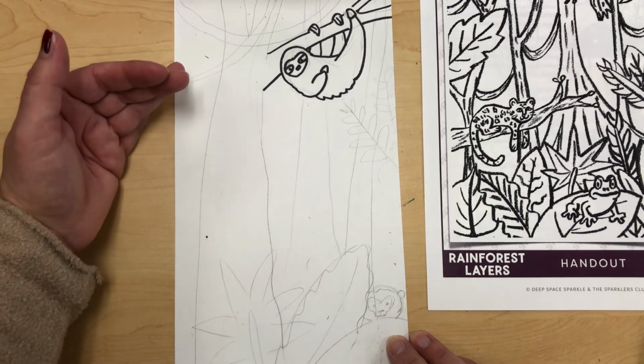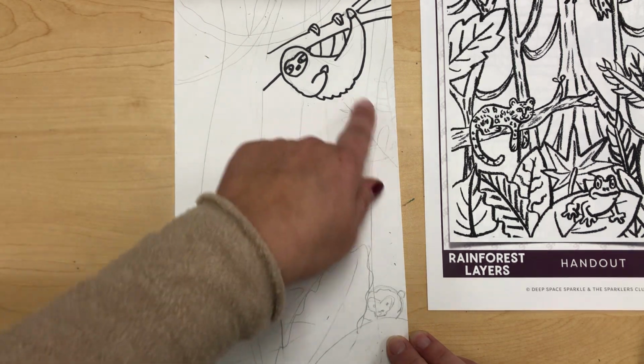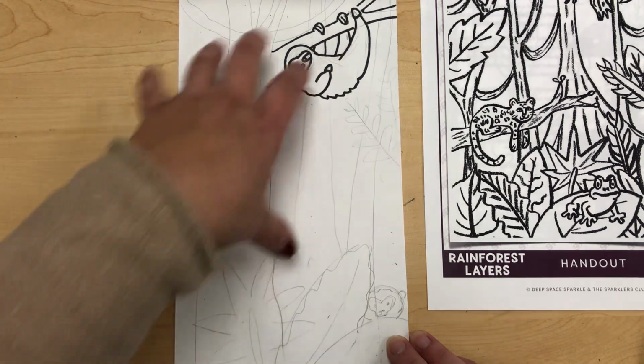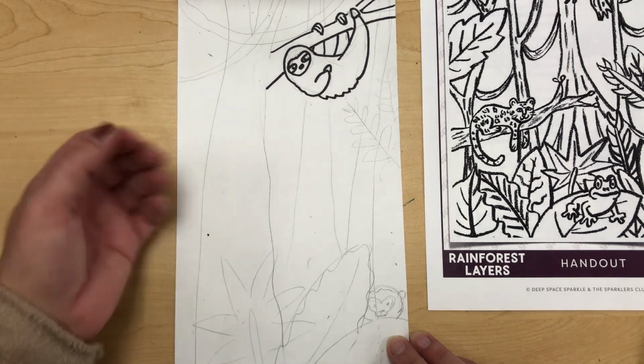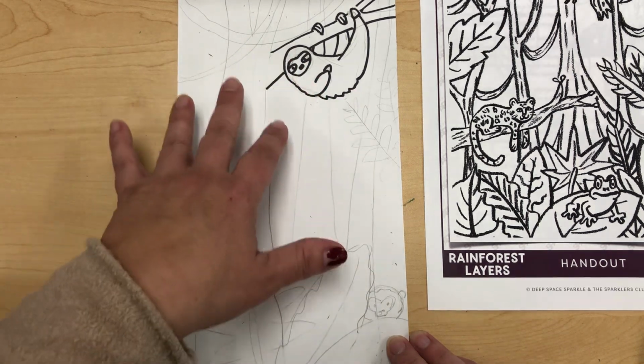Then we have the canopy. The canopy are the tops of the shorter trees. So you might see some leaves coming through here. You're going to find this middle layer here has most of the animals, like monkeys and sloths, toucans, all of those live here.